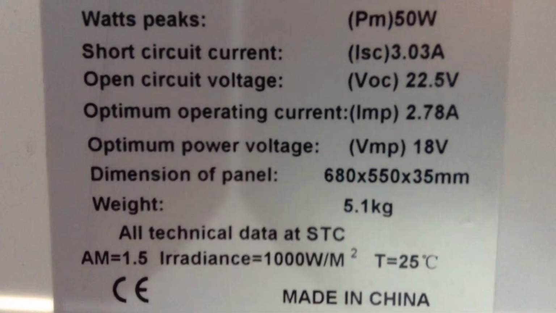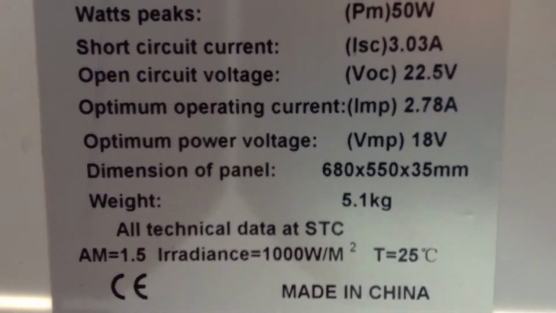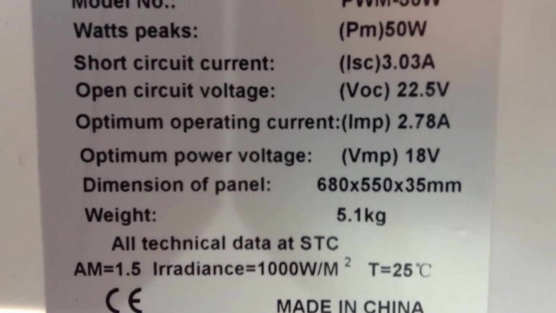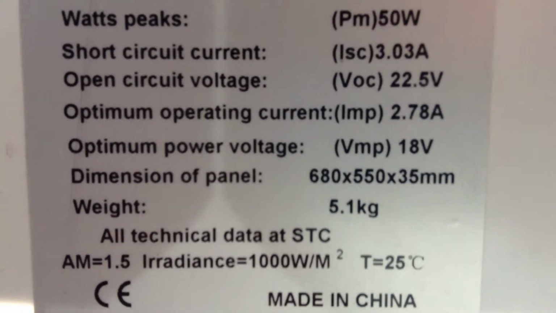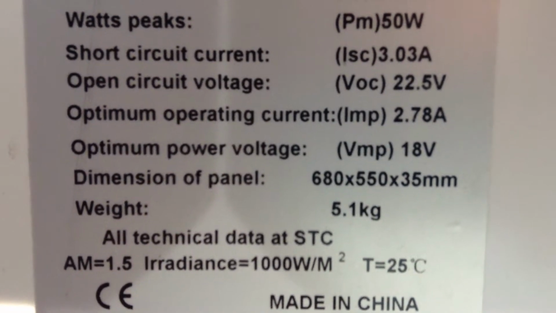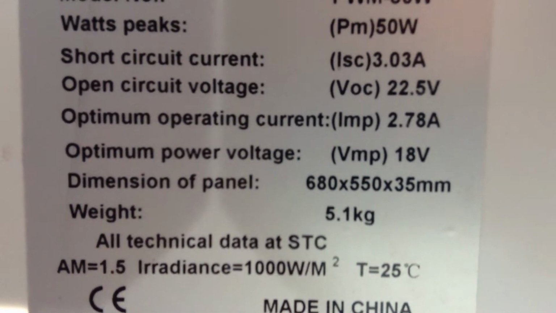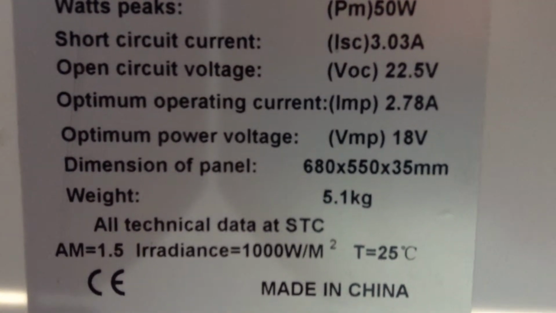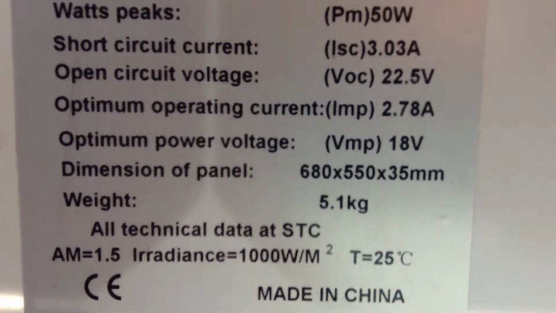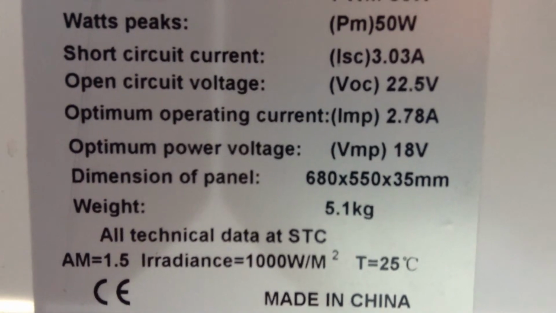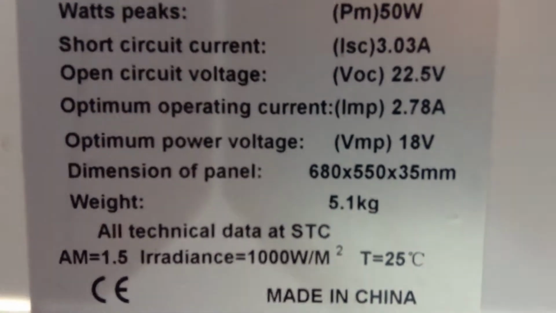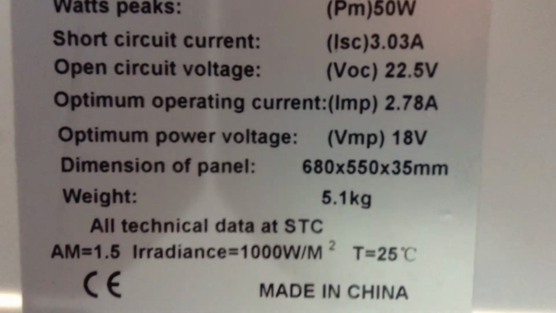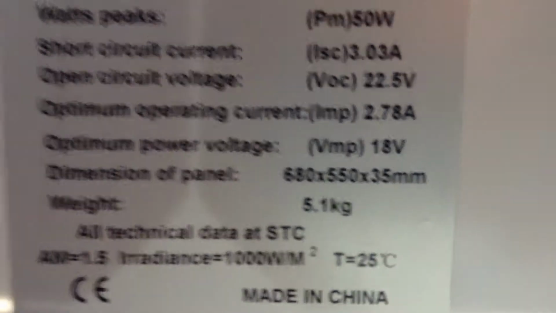The next rating says optimum operating current, so that's the maximum power current. That's the current that would be provided when the panel was outputting its maximum power. In this case it's 2.78 amps. You'll see that this is less than the short circuit current. Optimum power voltage, or maximum power voltage, in this case 18 volts.